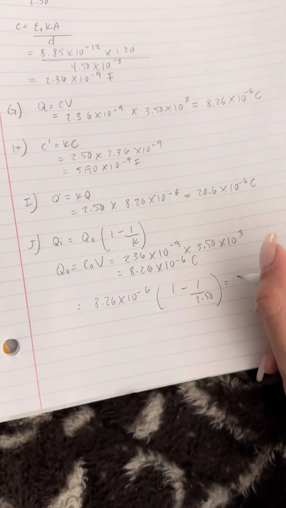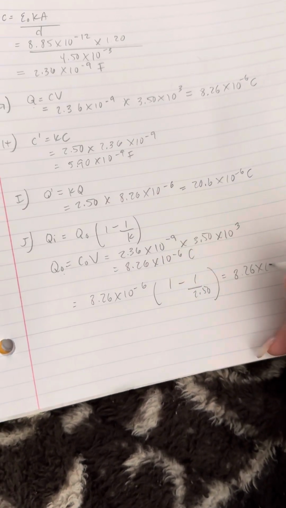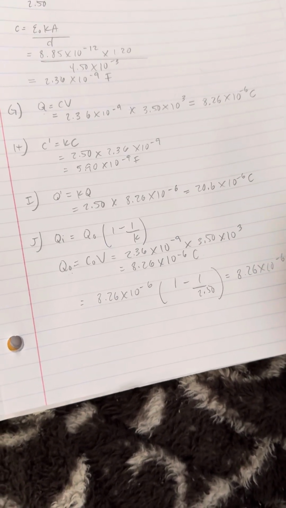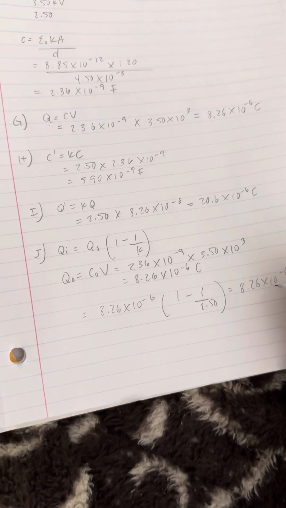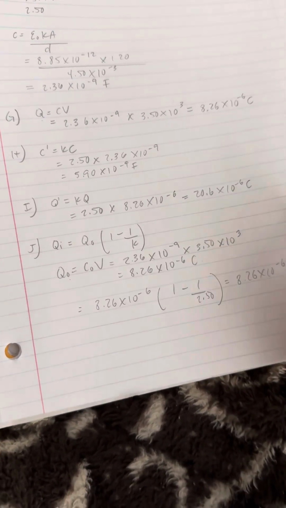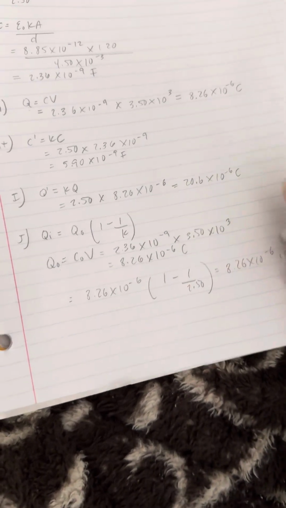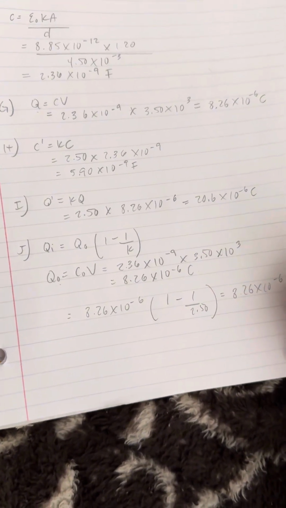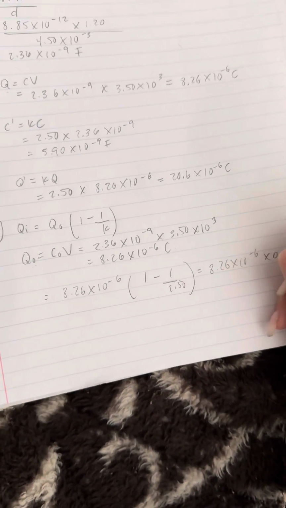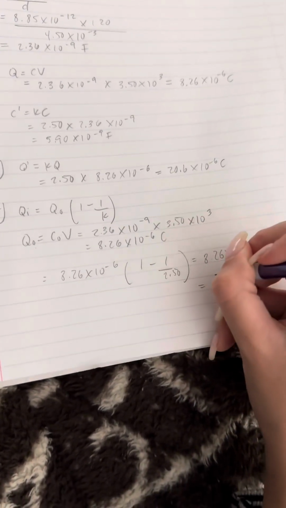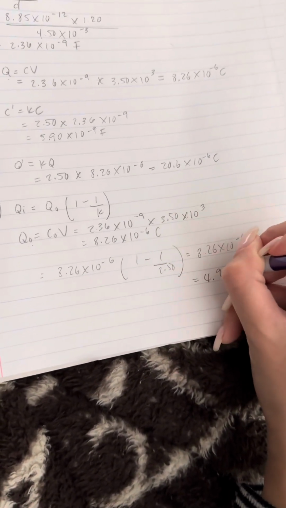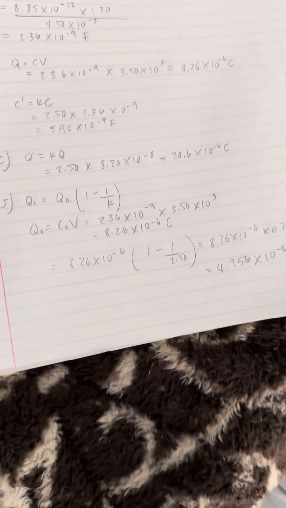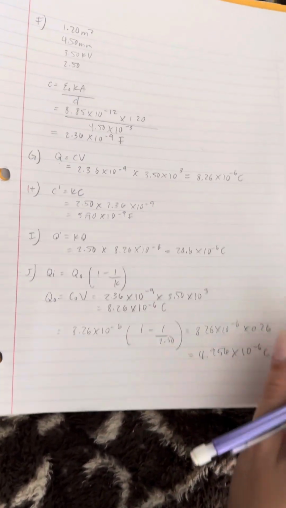And this is equal to 1 minus 0.4, which is equal to 0.6. And then this is equal to, when we plug it into our calculator, 4.96 times 10 to the negative 6 C. And that is our answer for part J.